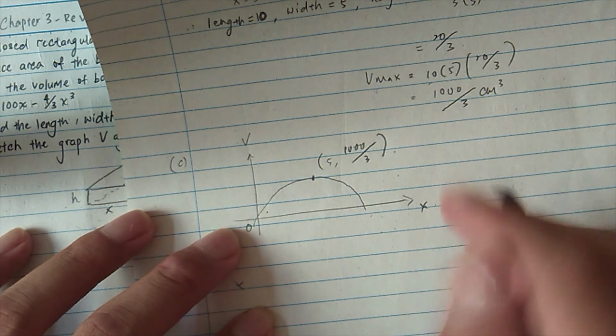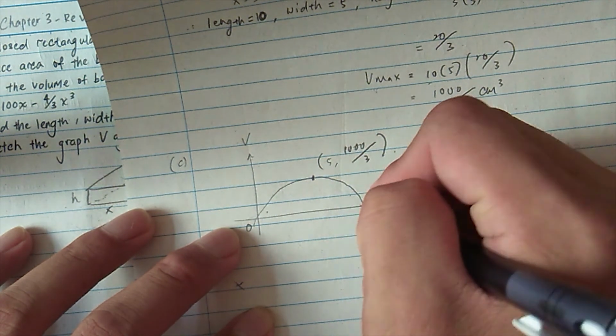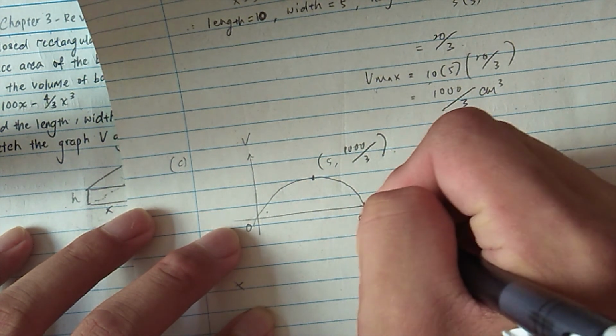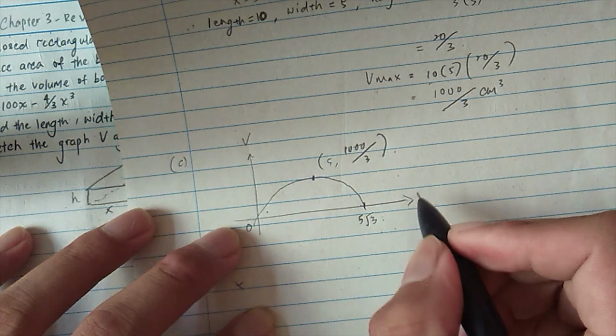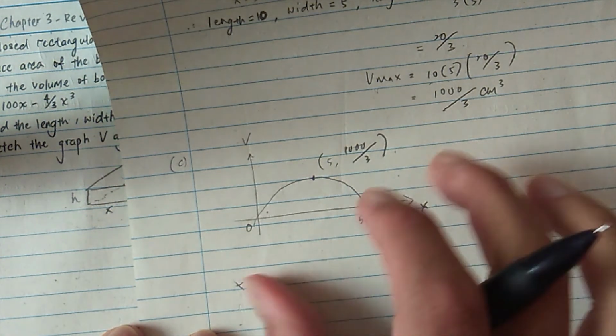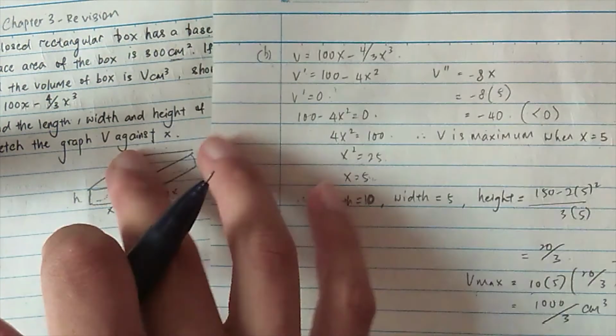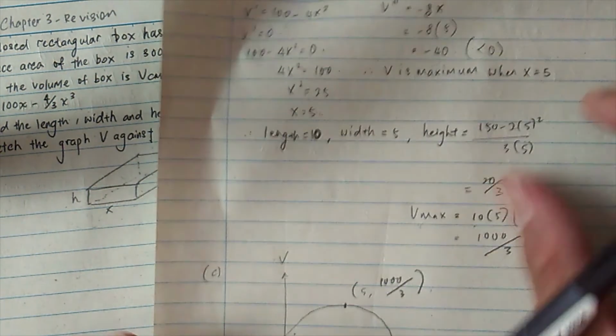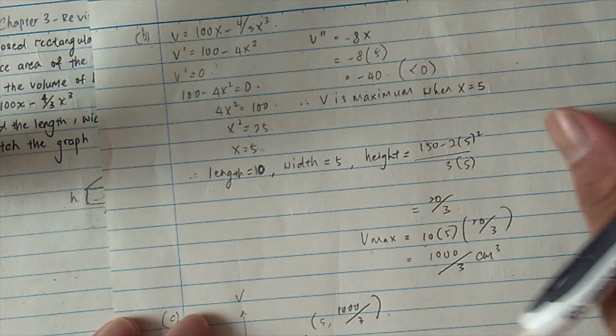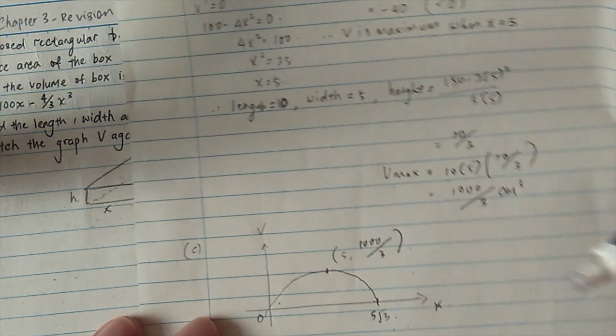Okay, remember this one, you need to calculate it out. Okay, so this is the graph for this question. So here is one of the examples for this chapter 3.